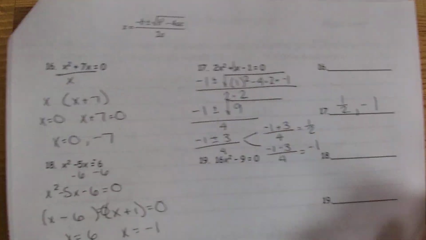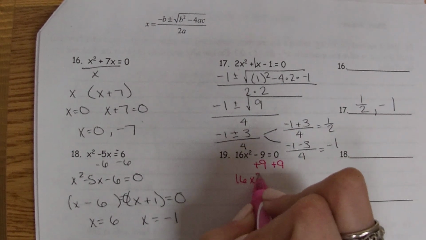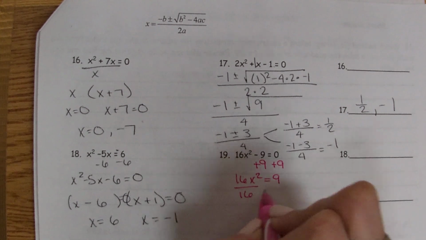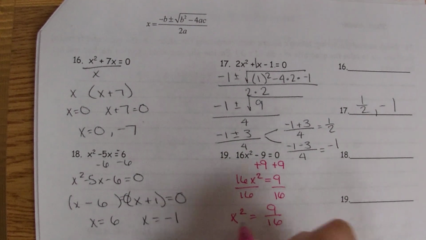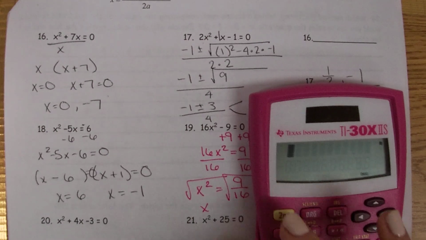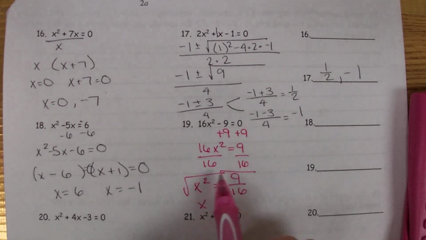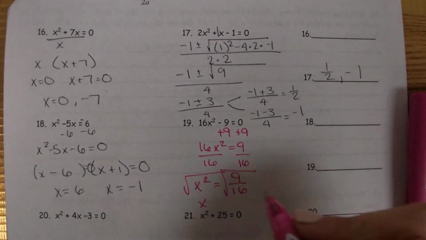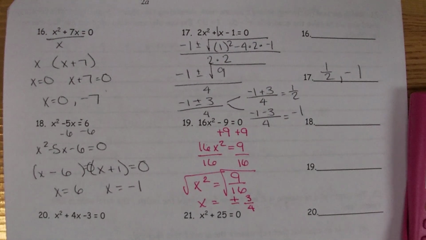Okay, number 19, we don't have an x to the first power, so even though these numbers are a bit different, we can still solve by taking a square root. You just might need your calculator to help you. In your calculator, if you need to, you can do the square root of 9/16. It's really just taking the square root of 9, which is 3, taking the square root of 16, which is 4. Remember, we added the square root, so it gets a plus or minus.